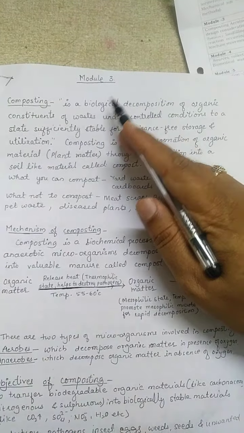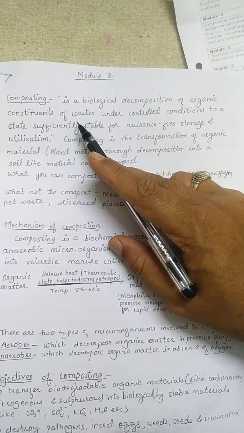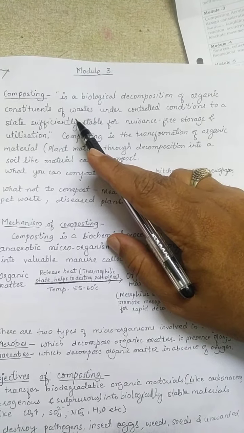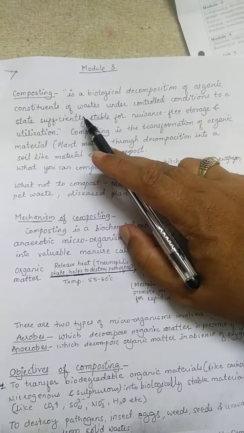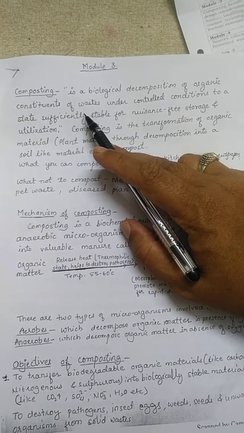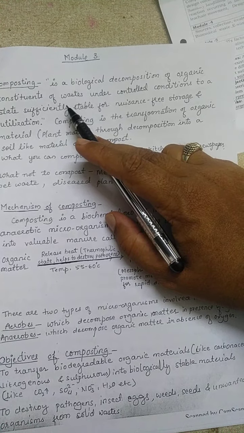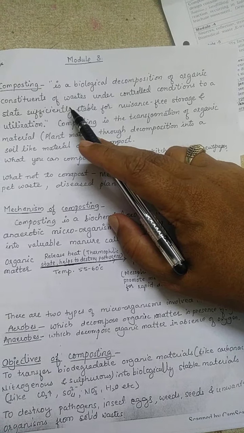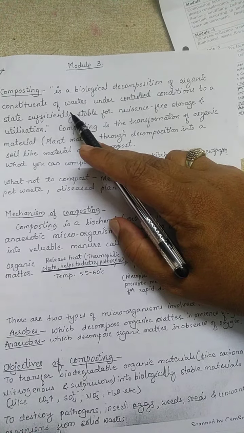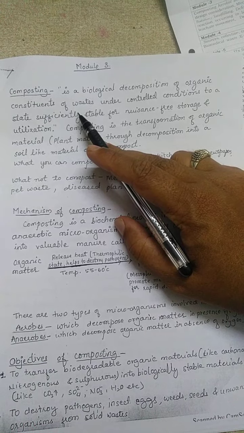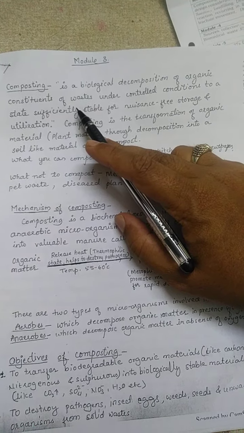Now, in the third module, we are going to concentrate on composting. I think you already know what composting is. It is a waste disposal method that uses organic waste, waste that is going to decompose. Such waste is used in this method of composting. This is one of the waste disposal methods.